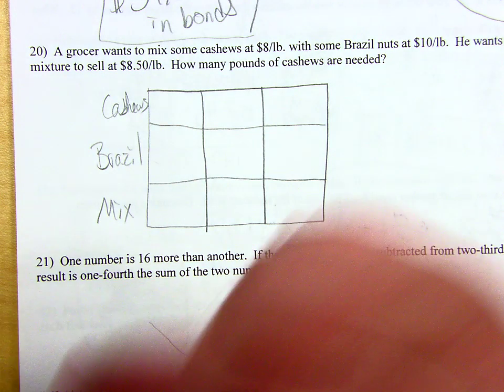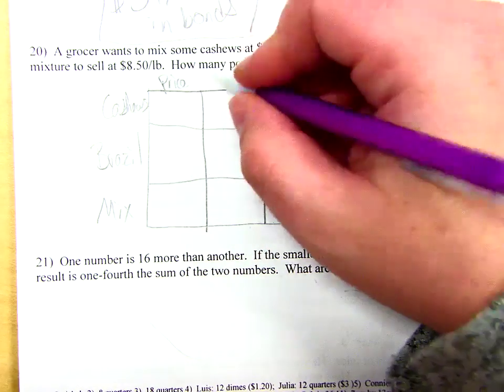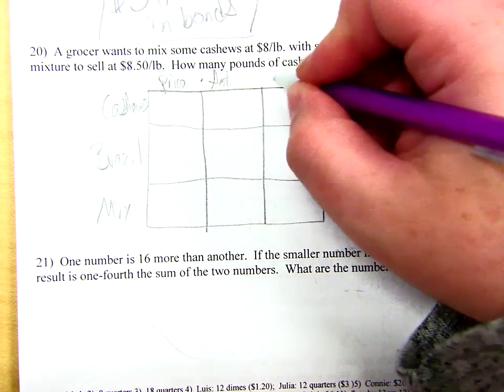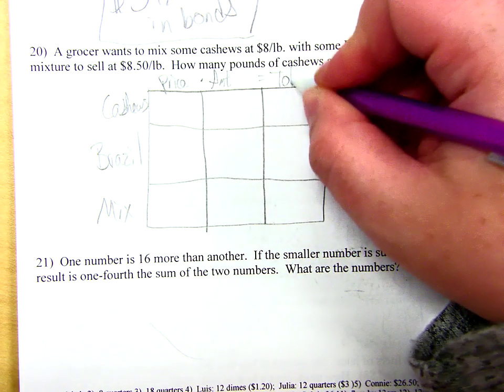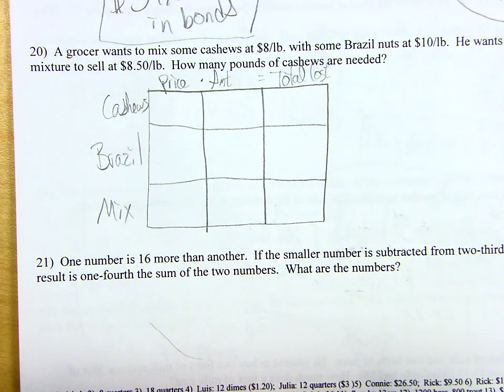Then across the top we had price times the amount in pounds, and that gets us our total cost.